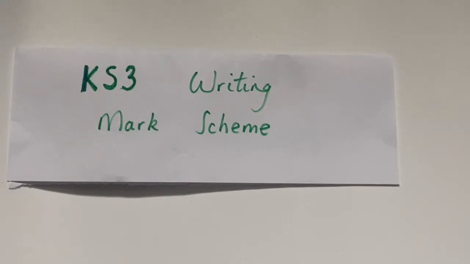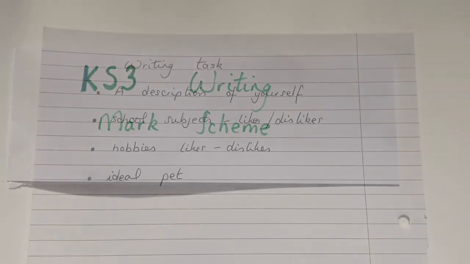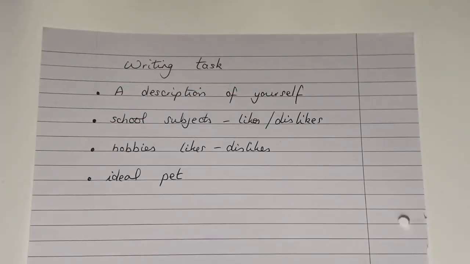Hello and welcome to this short tutorial explaining the Key Stage 3 writing mark scheme. So today we're going to look at how a Year 7 or Year 8 piece of writing might be assessed by their teacher. And you may be presented with a writing task that looks something like this, obviously in the target language of either French, Spanish or German.